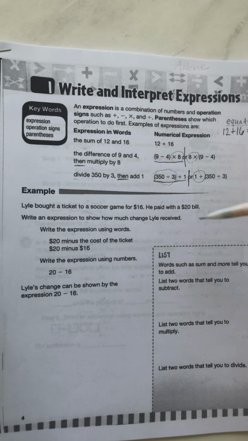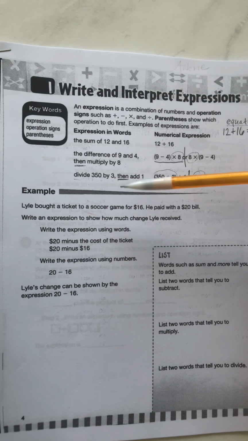So let's go ahead and see if we can interpret some of these expressions in word problems. Lyle bought a ticket to a soccer game for $16 and he paid with a $20 bill. Write an expression to show how much change Lyle received. Write the expression using words, $20 minus the cost of the ticket, or $20 minus 16. The expression using numbers would be 20 minus 16. Lyle's change can be shown by the expression 20 minus 16.